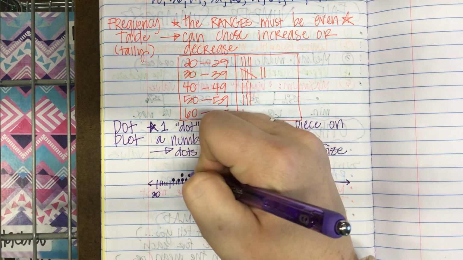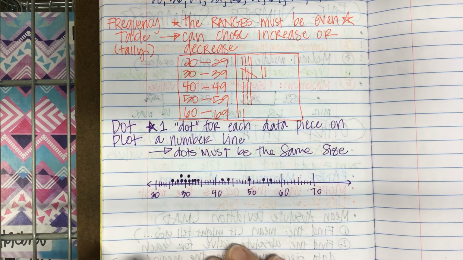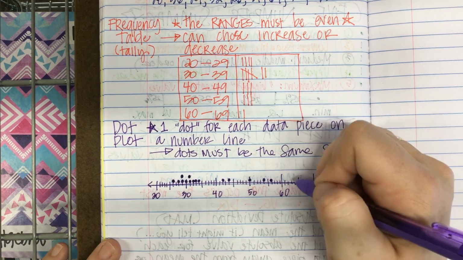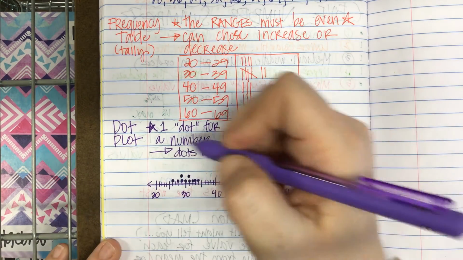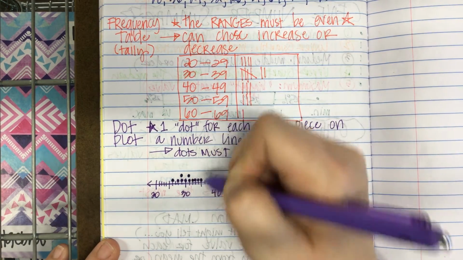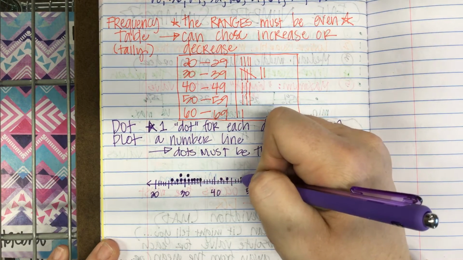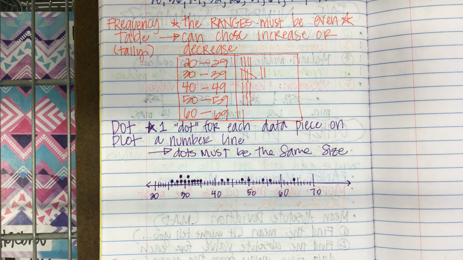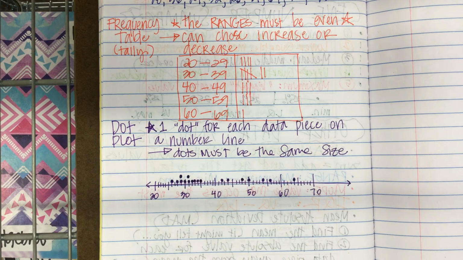So my stacked ones need to be pretty close to the same height, right? Oh my gosh, we did it. Yay.